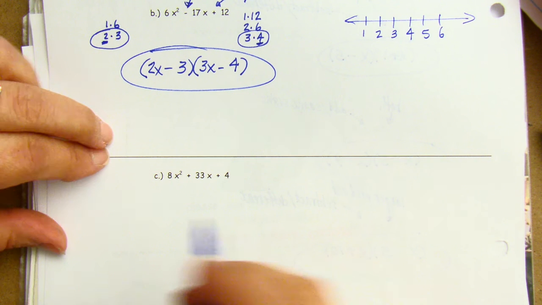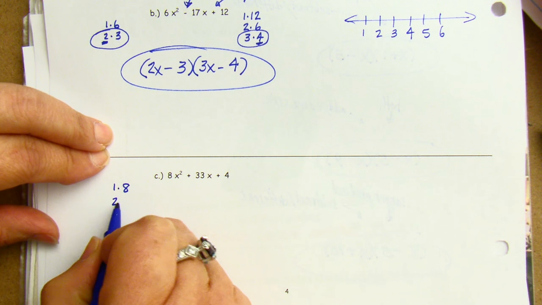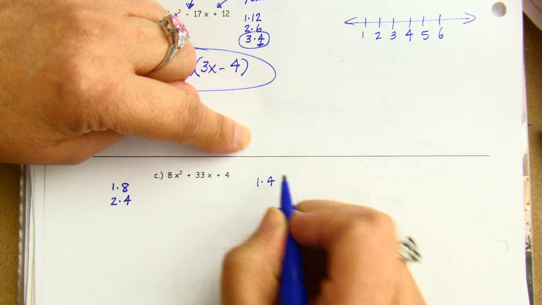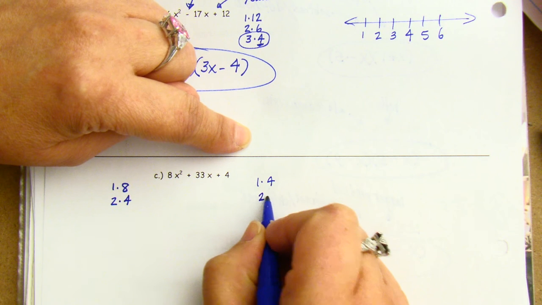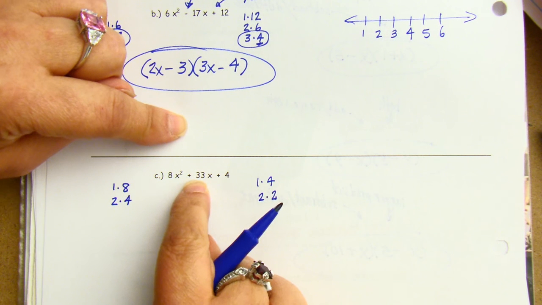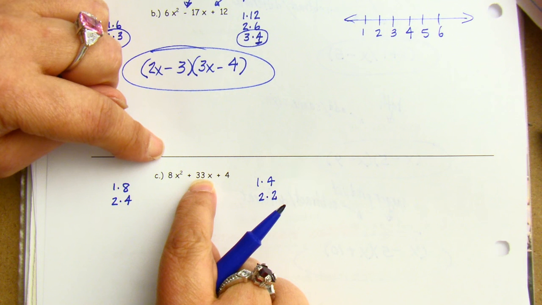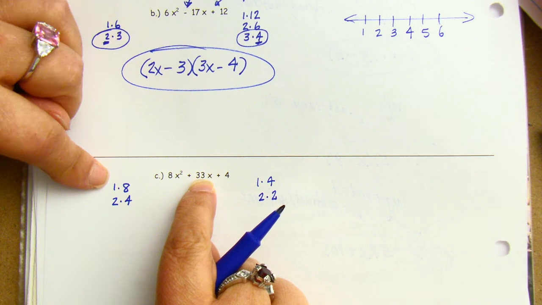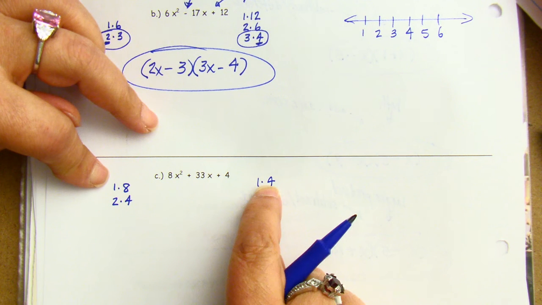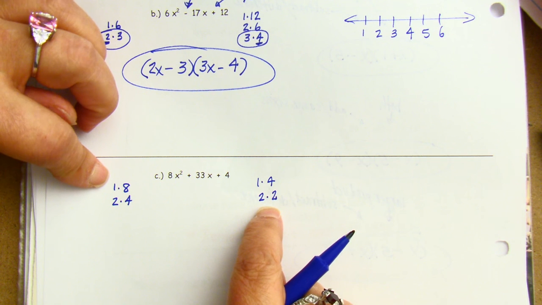Okay, hopefully you paused the video and we're back. 1 times 8 and 2 times 4 gives me 8. 4, well, this one's easy. It's either 1 times 4 or 2 times 2. Now, this number right here, 33, is much bigger than 8 and 4, so it's probably factors that are farther apart on the number line. You know, like 1 and 8 are farther apart than 2 and 4. 1 and 4 are farther apart than, well, 2 is itself. So it's really close, like right on top.